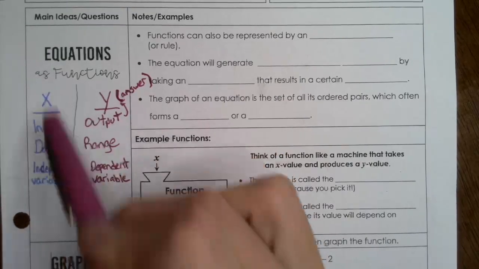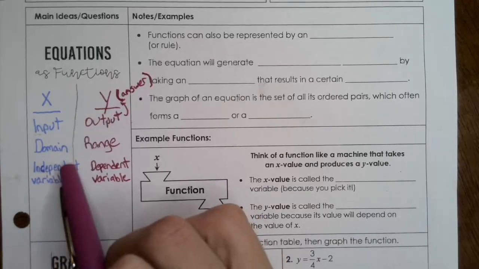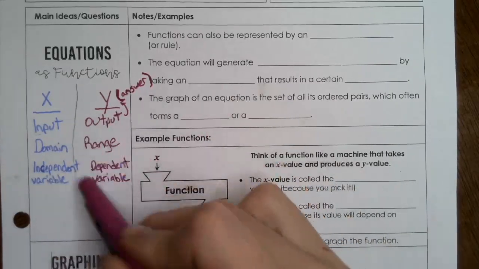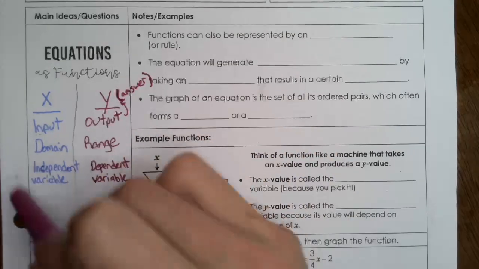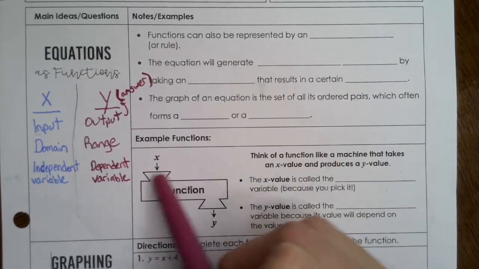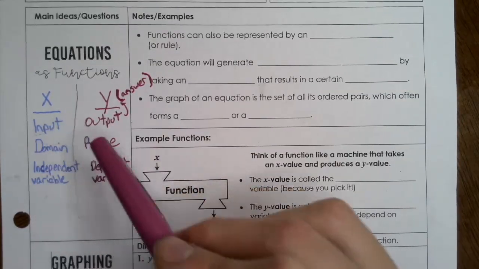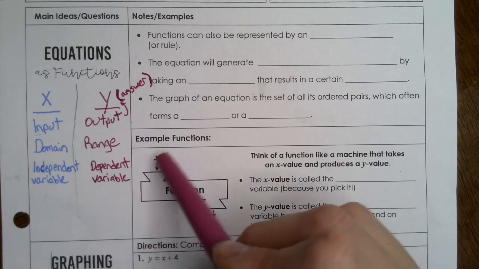X values are independent because we have control over them. We choose what we're going to use for X values. Whereas Y values are dependent. They depend on the X value. So whatever you get as your answer will depend on whatever you put in. It's like a seahorse. They're dependent on the current, right?